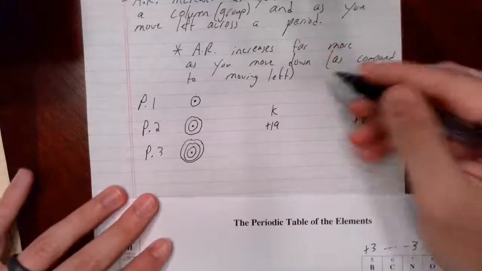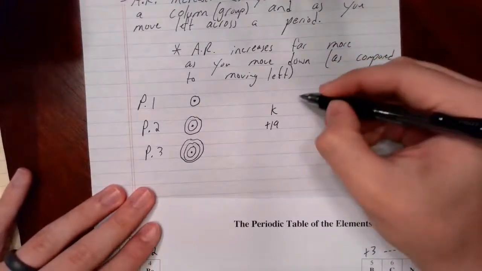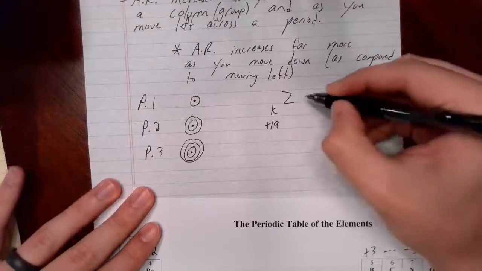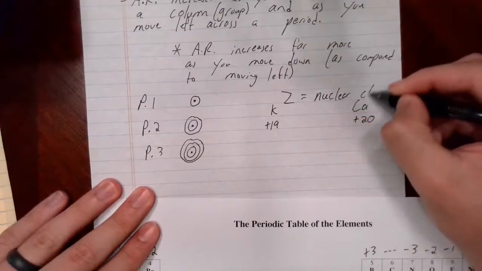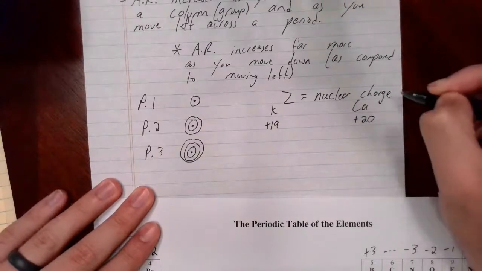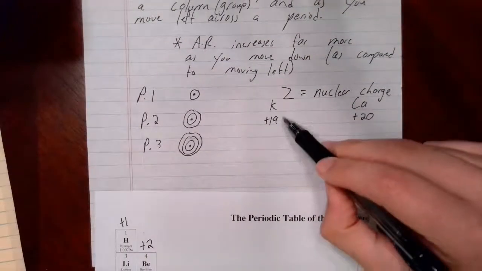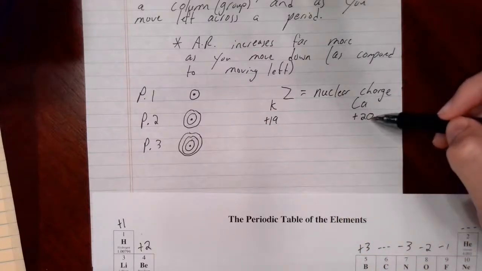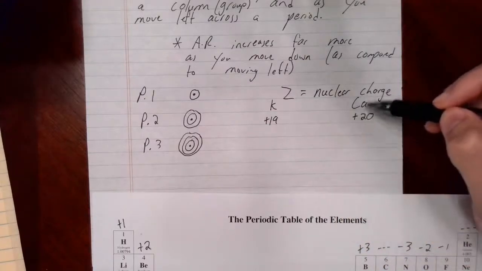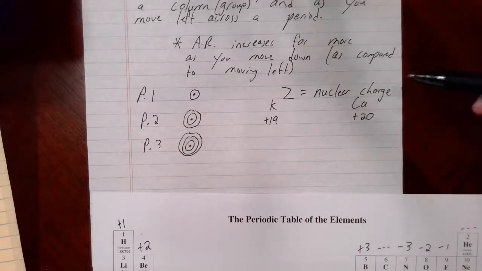We have a symbol that we use to describe nuclear charge, a capital Z. So Z for potassium is 19, and Z for calcium is 20. We don't have to say plus 19 or plus 20 because nuclear charge is always positive here.